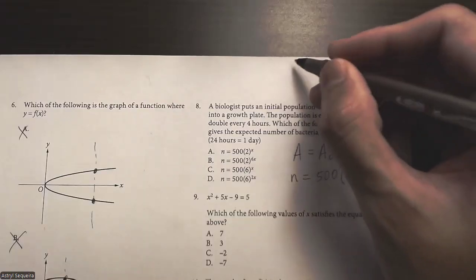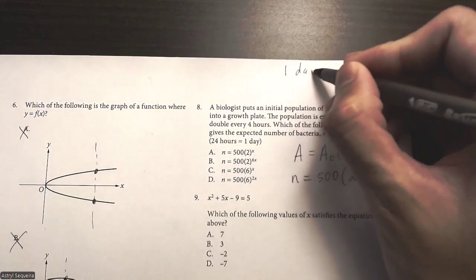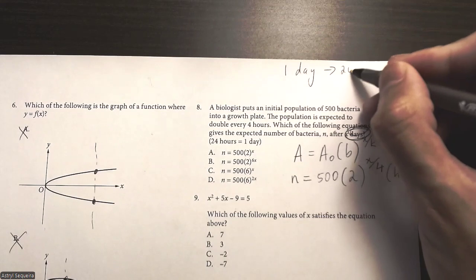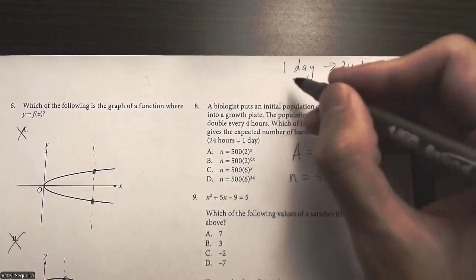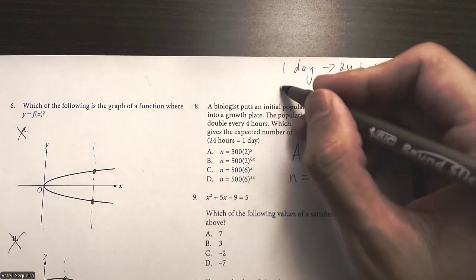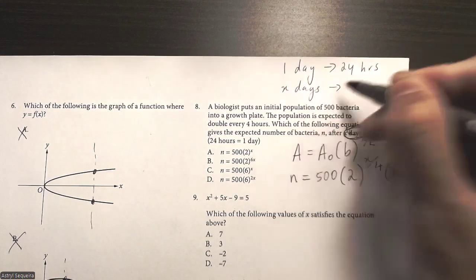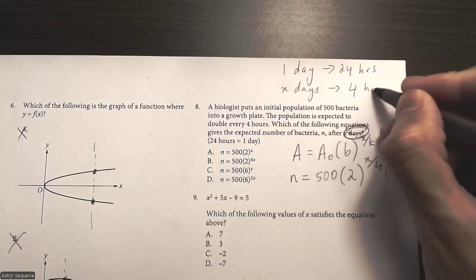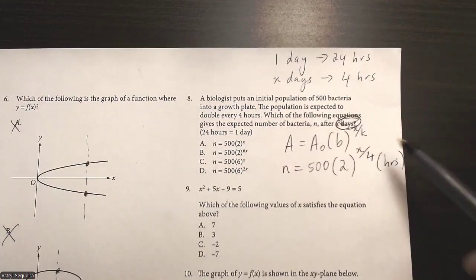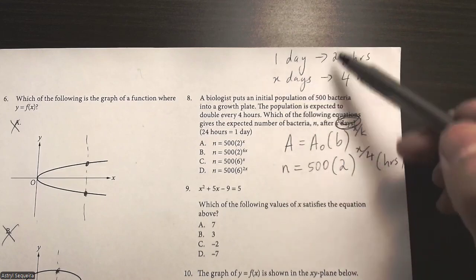So I know that one day is 24 hours. So x days, how many days is 4 hours basically? That's what I need to figure out. So I'm going to use cross multiplication for this.